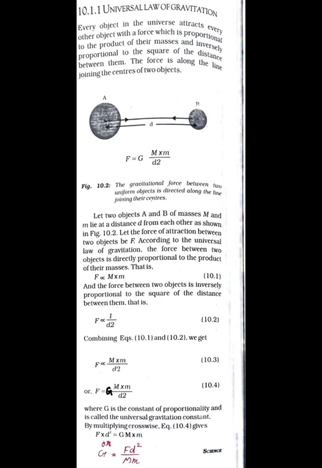So this is the formula to find out the gravitational force. F is equal to G multiplied by m into m upon d square, where G is the universal constant of gravitation, m and m are the masses of two objects, and d is the distance between the two objects. Now cross multiplying, we get F d square is equal to G multiplied by m into m. And from this we can calculate G by using the formula F d square upon m into m. This is how we can calculate the universal constant of gravitation.